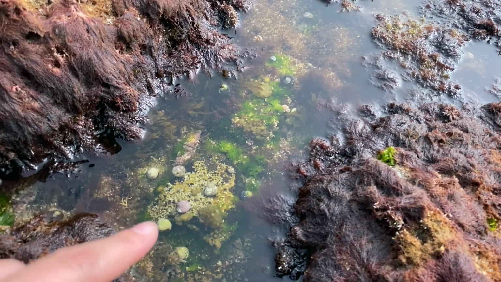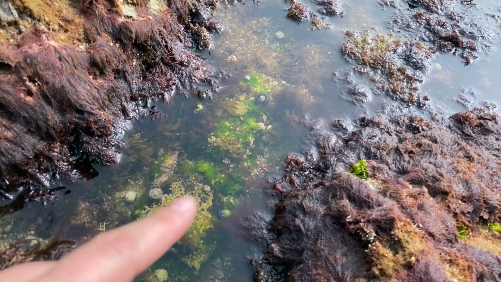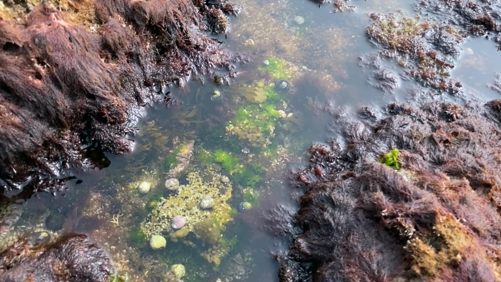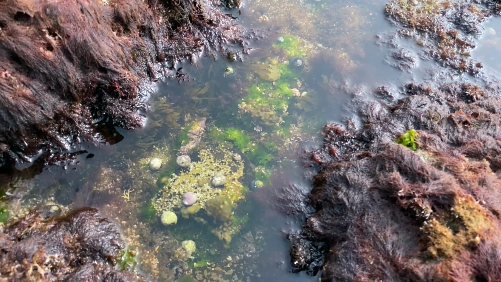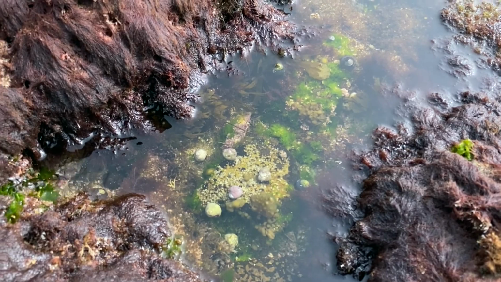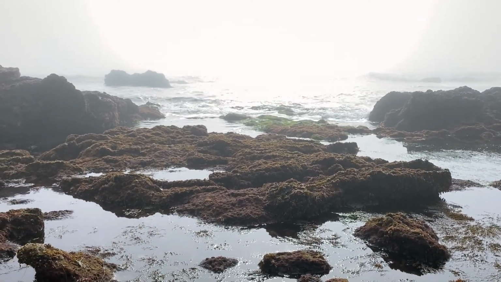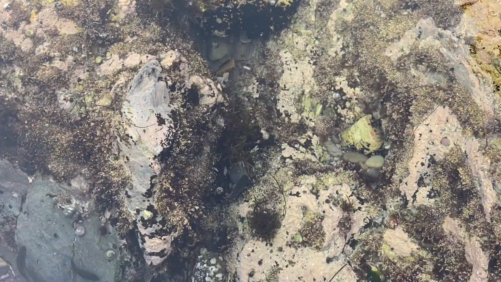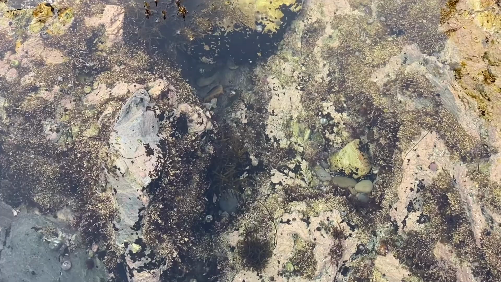So all these little guys are little hermit crabs. That's most of what I've seen so far, hermit crabs and then other little crabby guys that don't live in shells. Some little fish in this one.